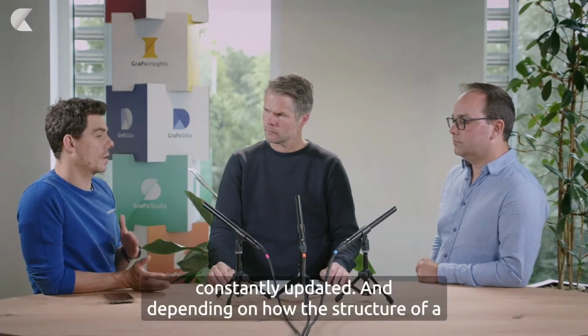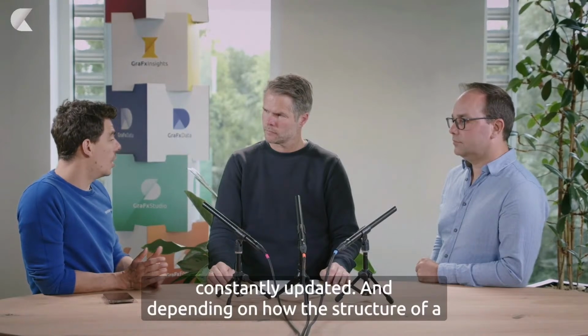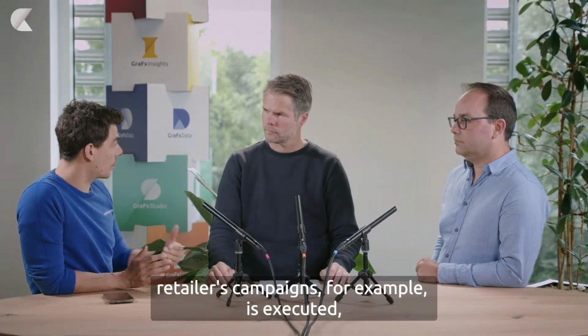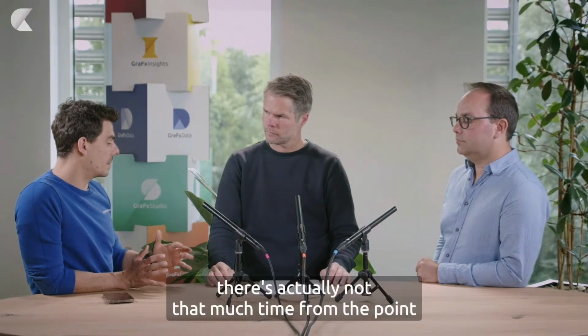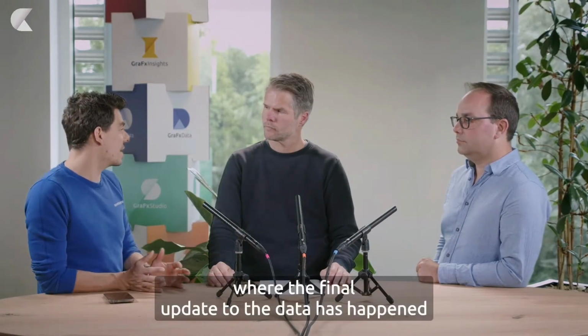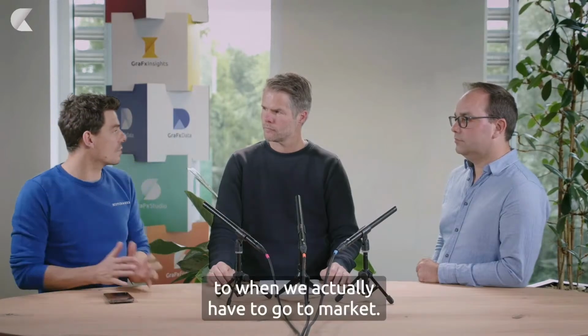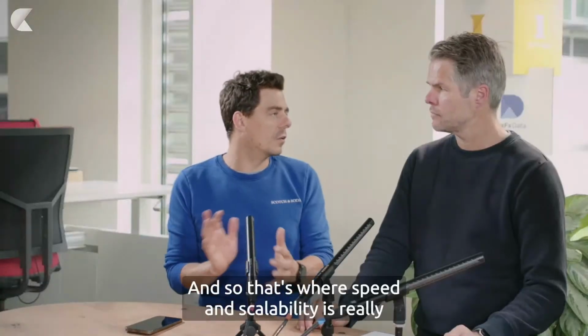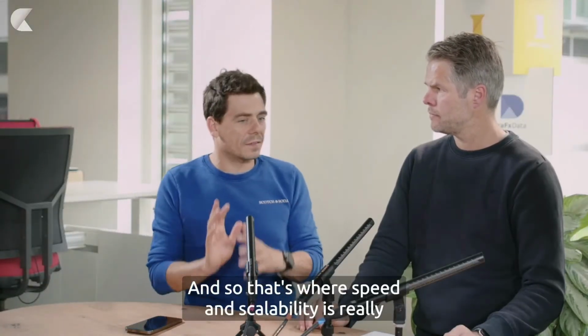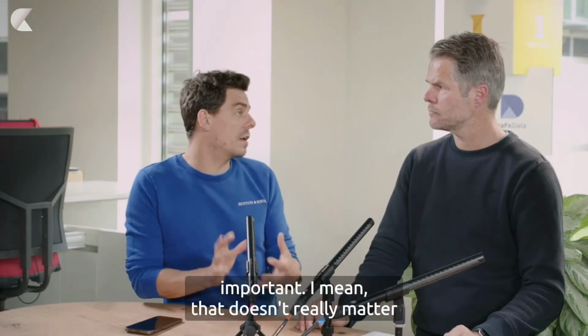And depending on how a retailer's campaigns, for example, are structured, there's actually not that much time from the point where the final update to the data has happened to when we actually have to go to market. And so that's where speed and scalability is really important.